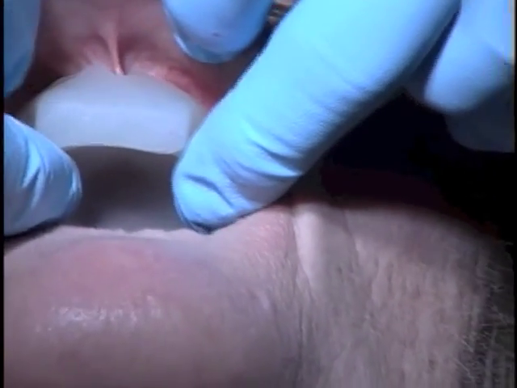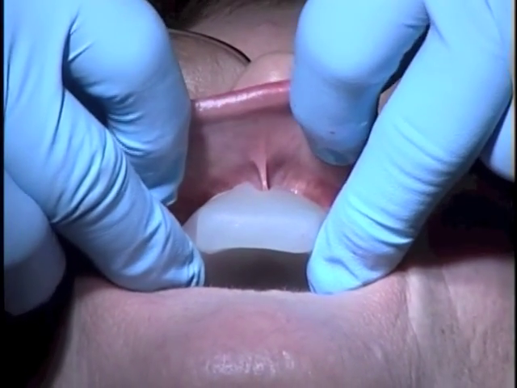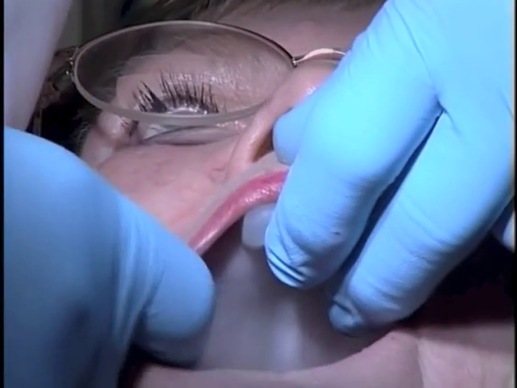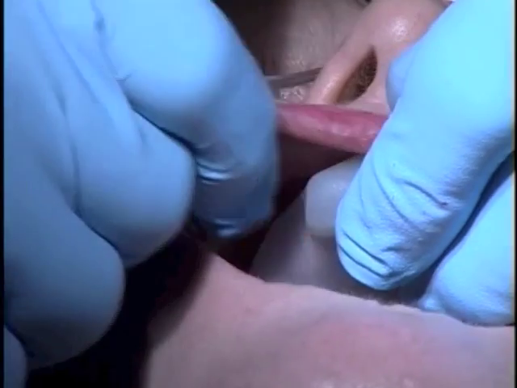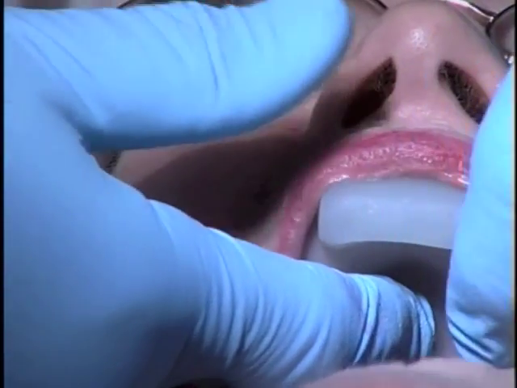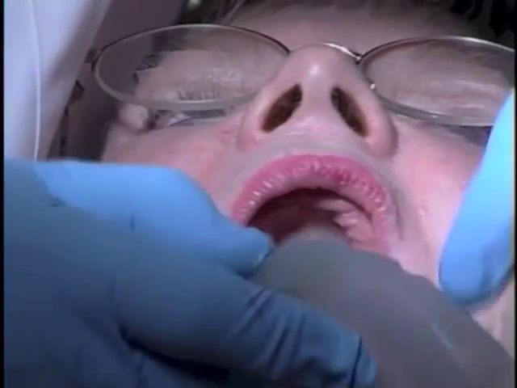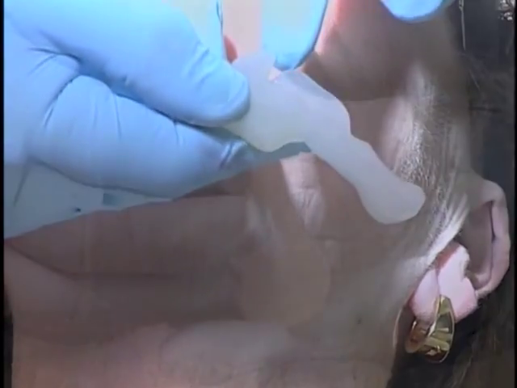Then we will want to judge the labial, and we see it's a little bit long just to the right of the labial frenum. So we'll reduce a bit there. We look at the other side, and that appears to be in good shape. So we need to reduce basically two areas, along here and along there.